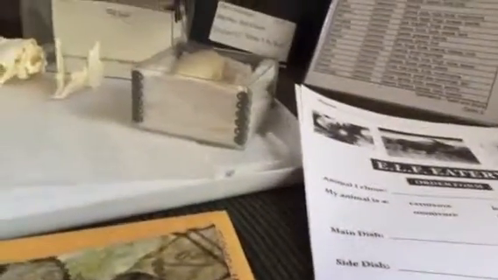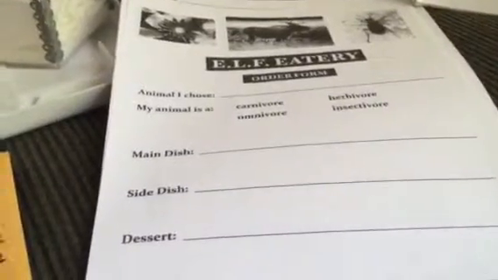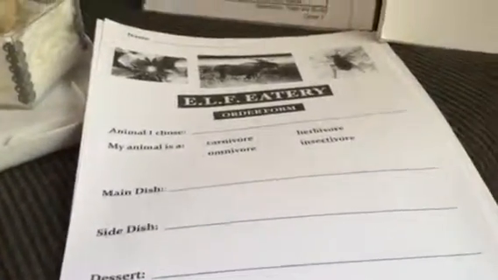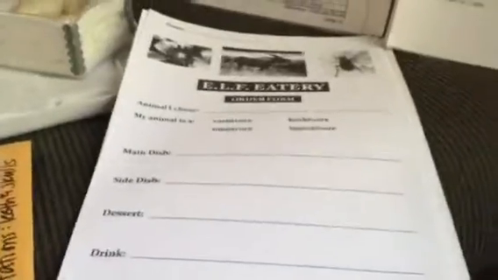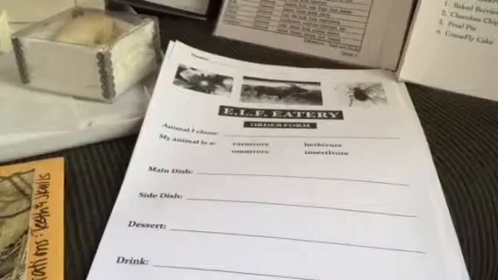Let's see. So have the students make sure their names are on these forms, and they can take them home, and it's a great way to send home a talking point on what they're learning in ELF, and their experiences that day.